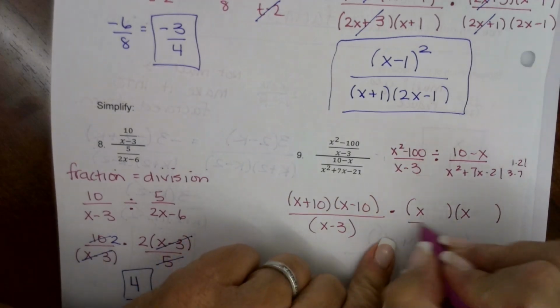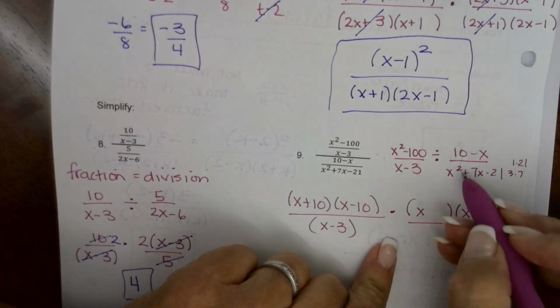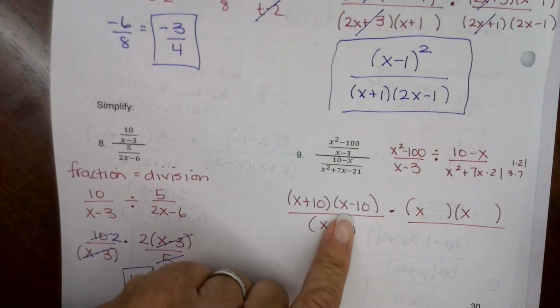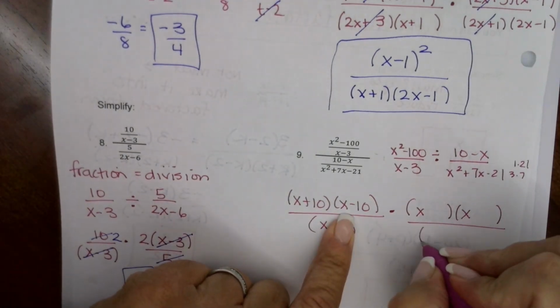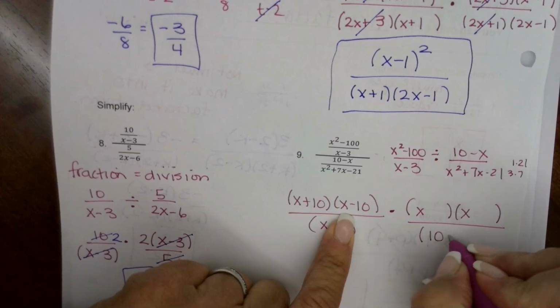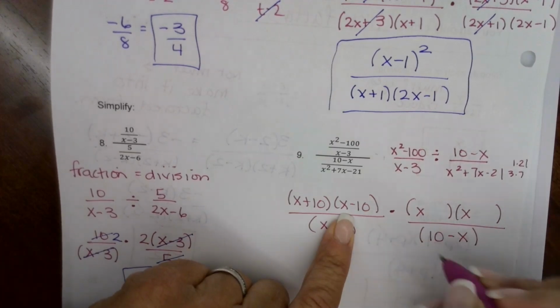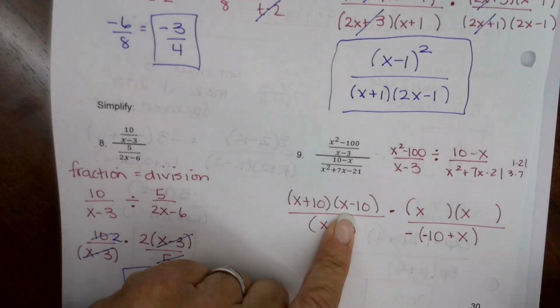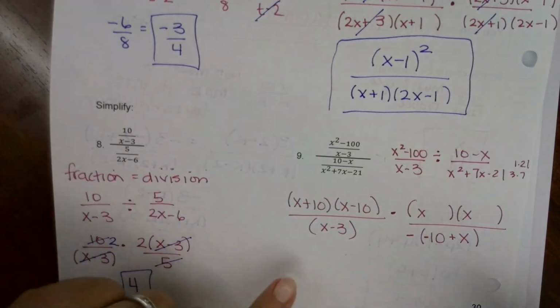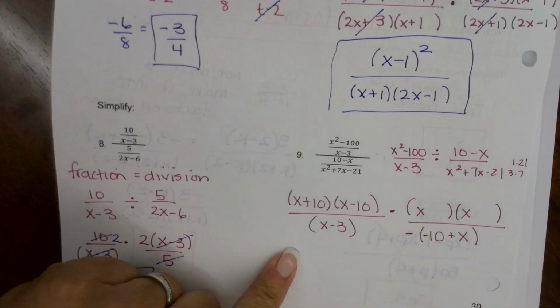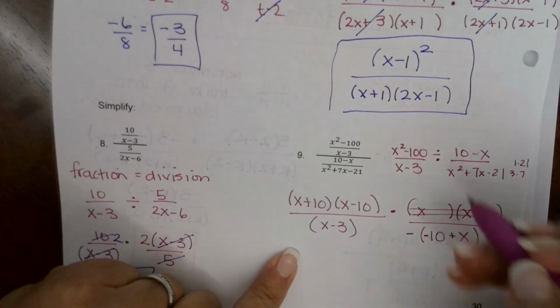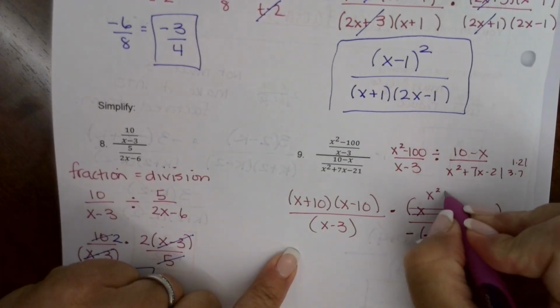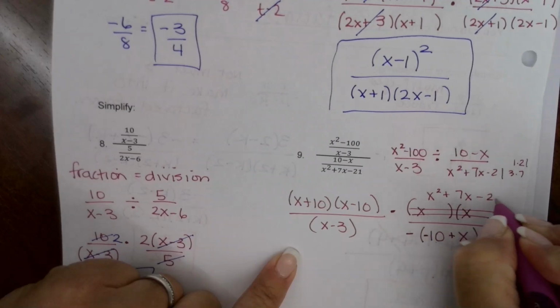And then down here on the bottom, I'm going to have 10 minus x. Well, over here I see I have an x minus 10. So what I'm going to do is say 10 minus x, but when I factor out a negative 1, this becomes negative 10 plus x. Okay, so I kind of messed this up because I assumed that was going to be factorable. So x squared plus 7x minus 21.